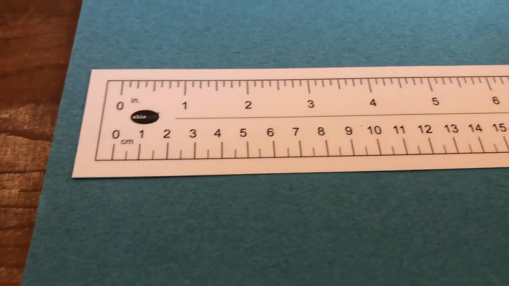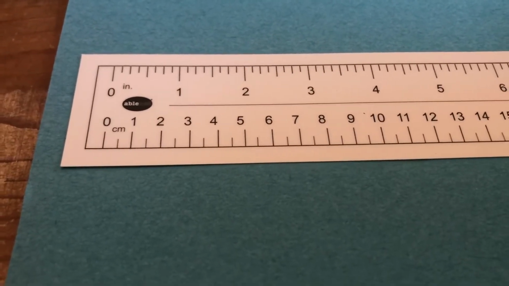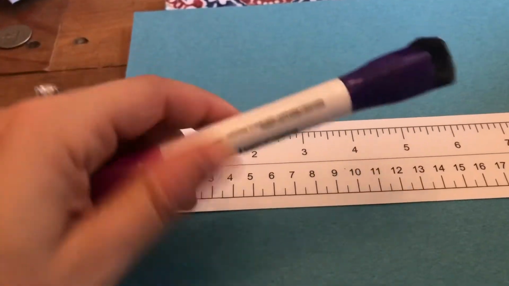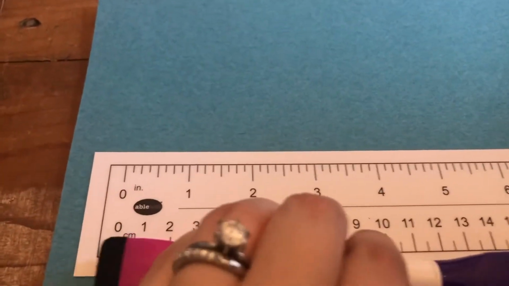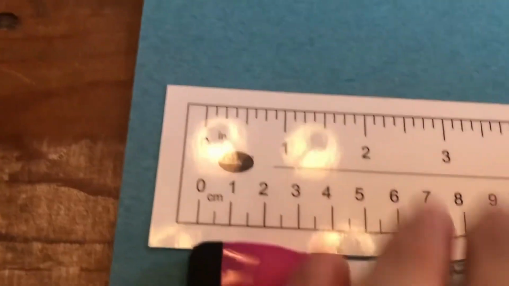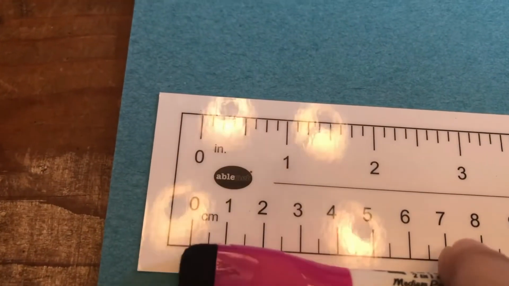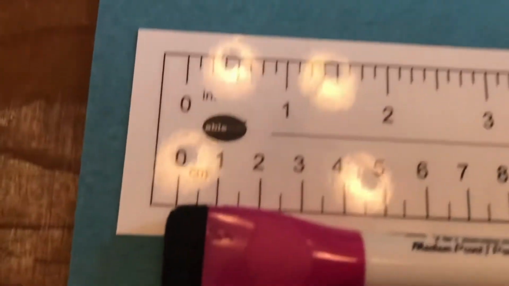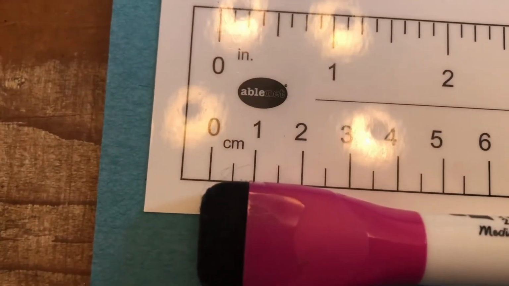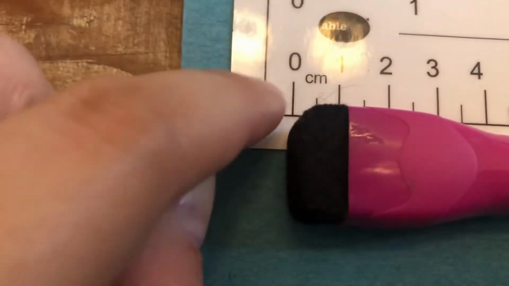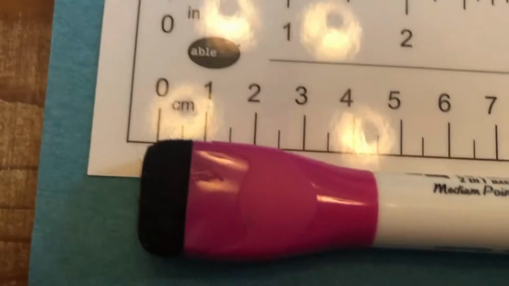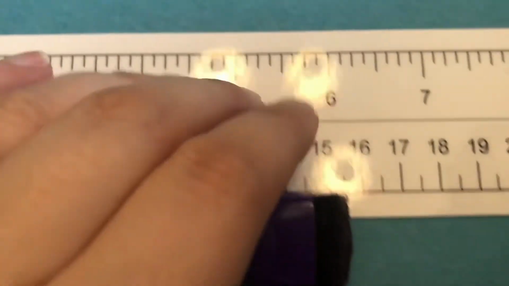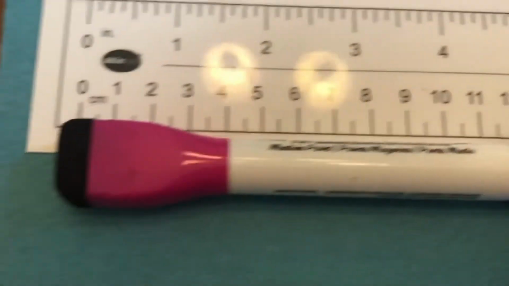All right, so we are going to measure 2 more objects that we have not measured. We're going to start with our unique marker here from both sides. Okay, so we always start at the 0. We try our best to line up the edge of that object with the 0 perfectly. And we are measuring in centimeters. So let's even that up a little bit. There we go.